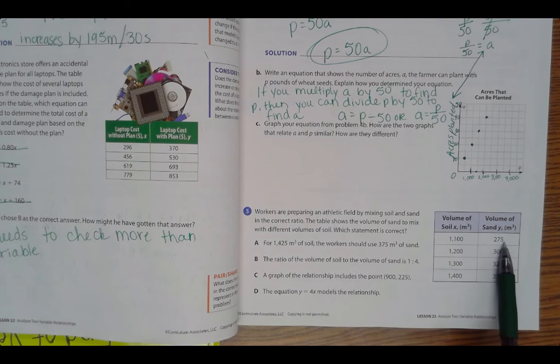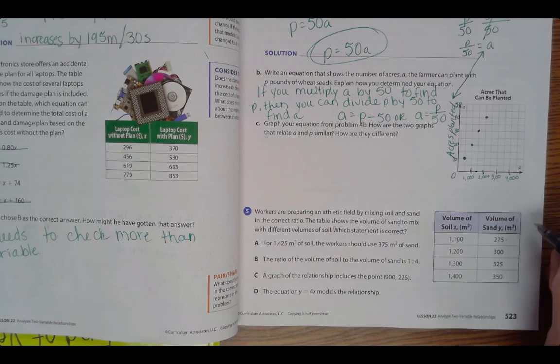So let's see for 1 cubic meter. Right, so we could say 1,100 divided by 275. And that gives us 4. So we know that's 4 to 1.